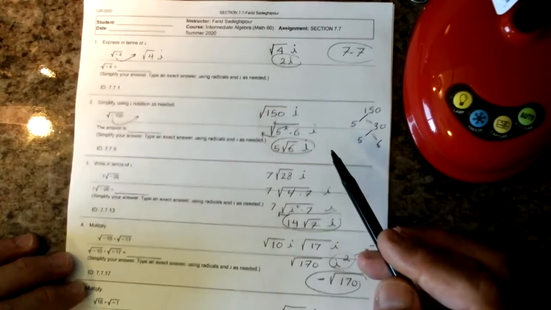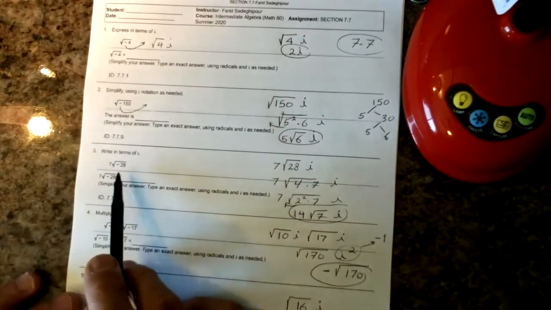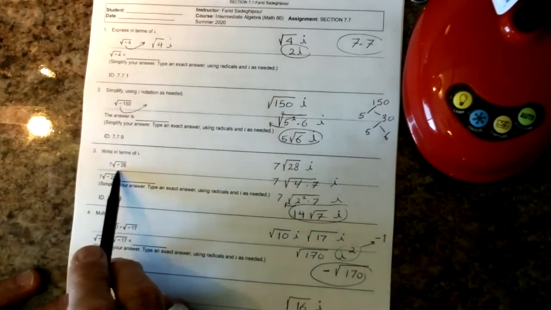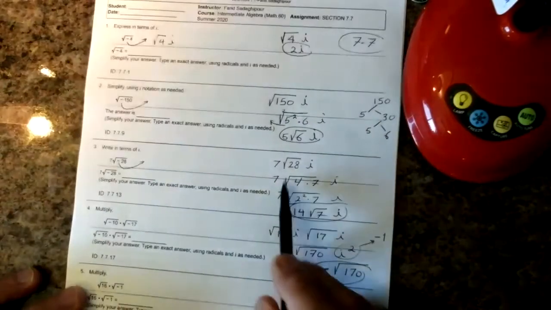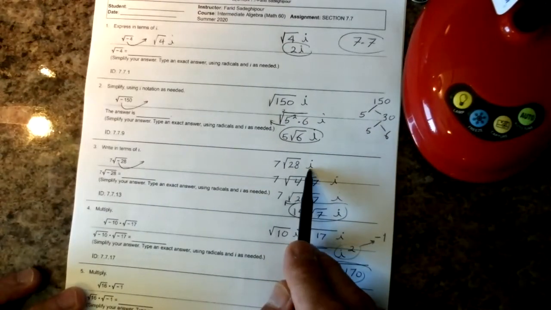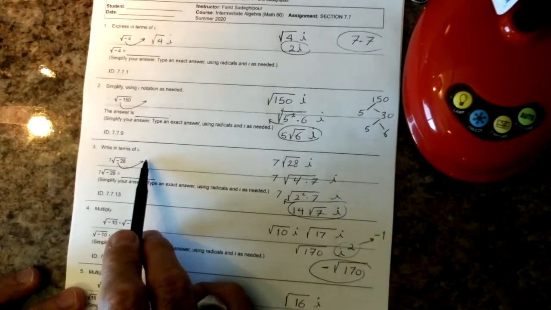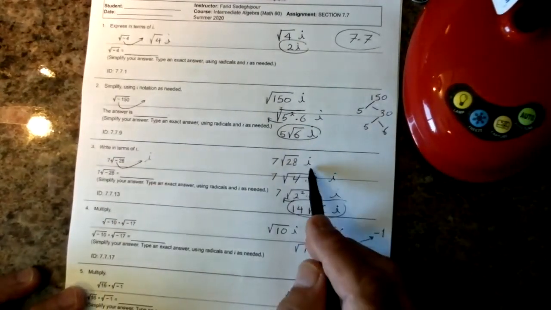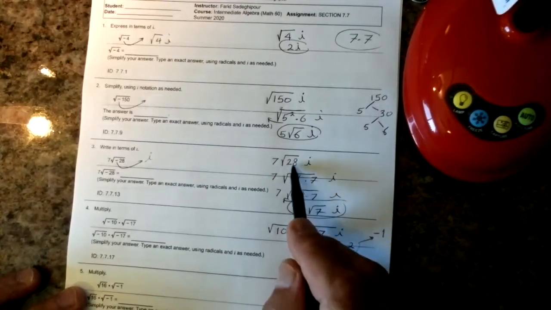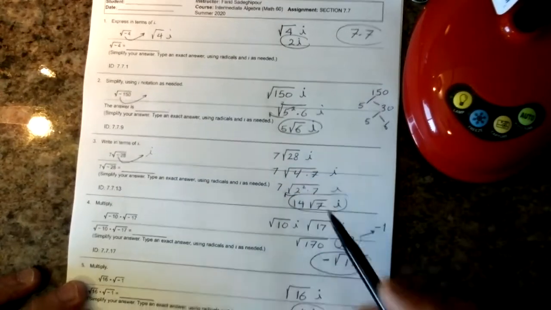For the next one, 7 is outside of this radical and has nothing to do with it, but I need to remove the negative. So it would be 7 radical 28, and since you're removing that negative, you have to put an i here. Then the rest is just how to simplify 28, take the 2 out, and so on.